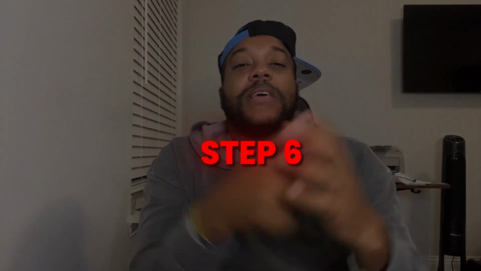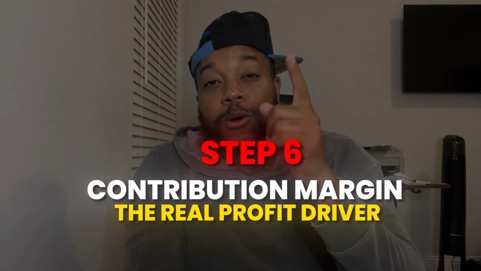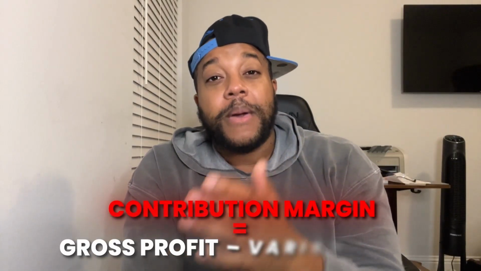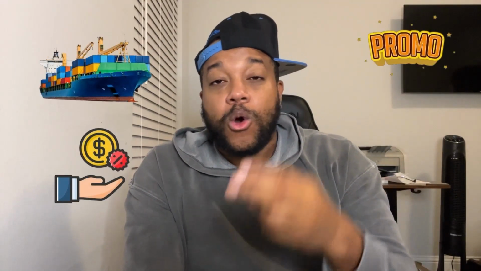Step 6, contribution margin. The real profit driver. Your contribution margin is your gross profit minus variable costs like shipping, commissions, or promos. Just random stuff that comes up here and there. It tells you what's left over to cover those fixed expenses and also to make sure you handle growth.